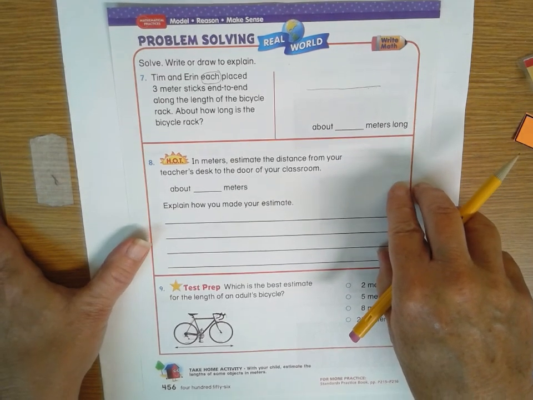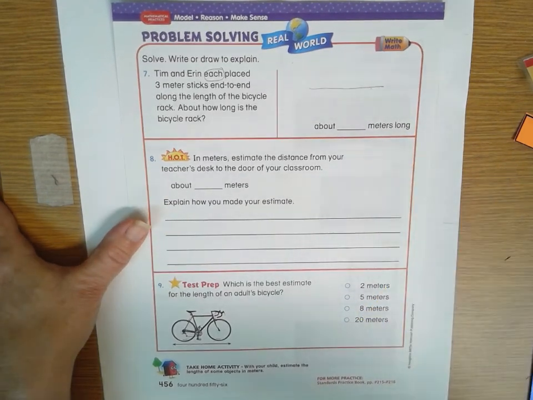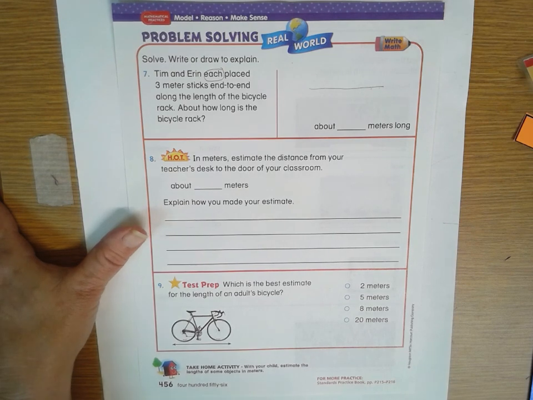Number 8 is a hot problem. In meters, estimate the distance from your teacher's desk to the door of your classroom. Now, if you're watching this video, then you're probably not in the classroom, you're at home. So you can measure a distance.